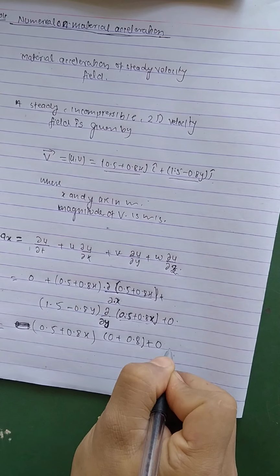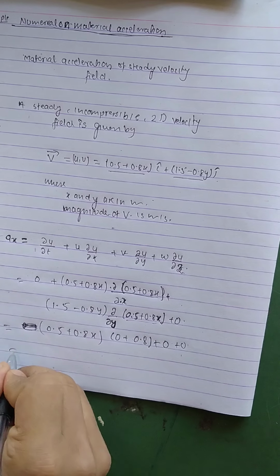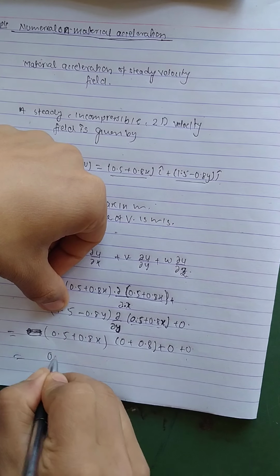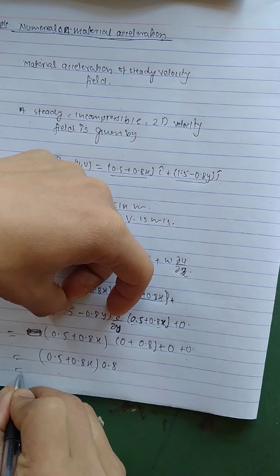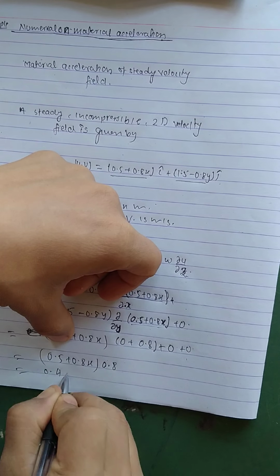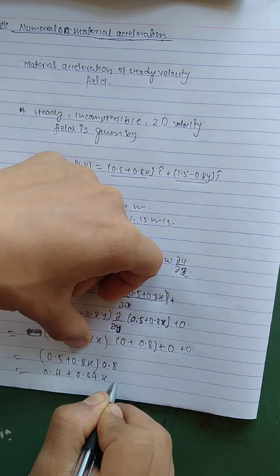Now multiplying (0.5 + 0.8x) by 0.8 gives 0.4 + 0.64x.